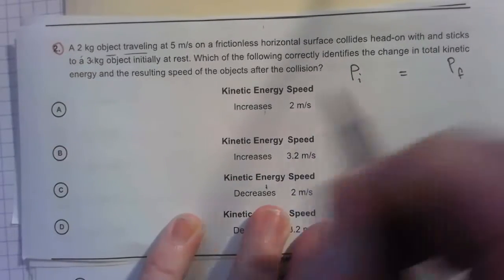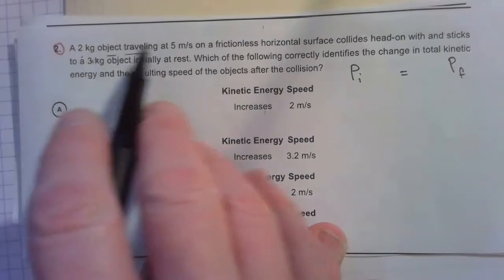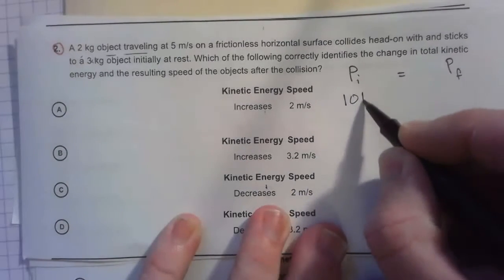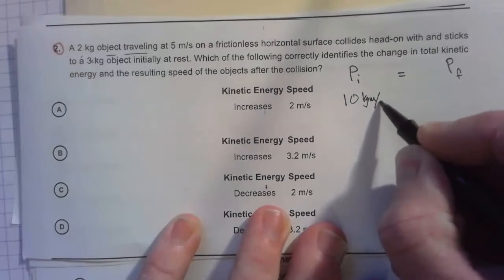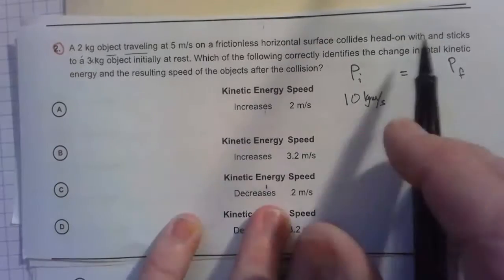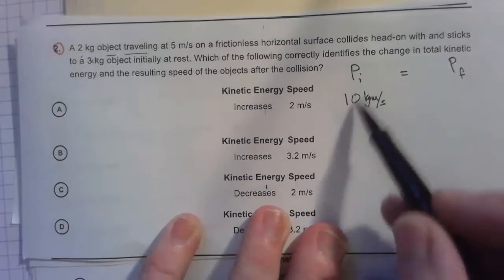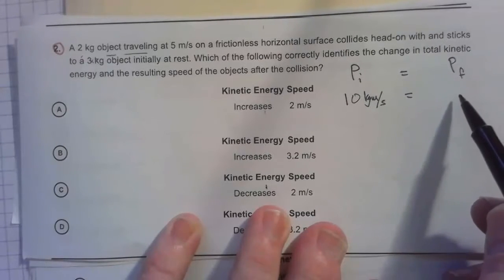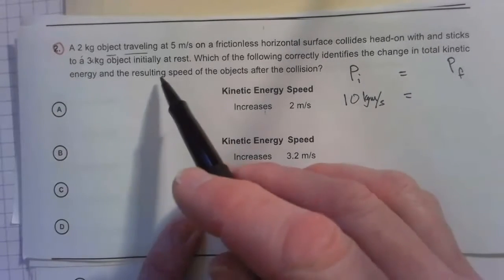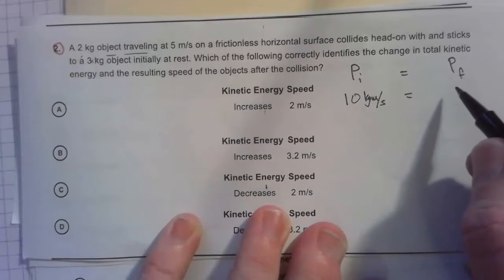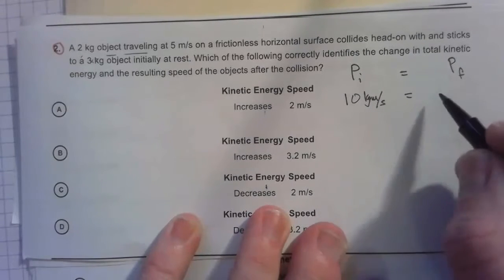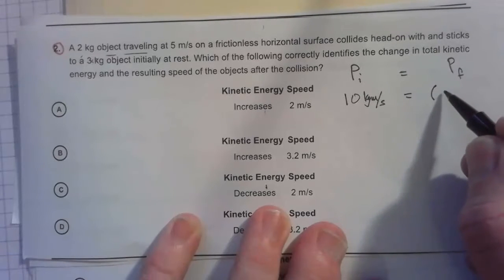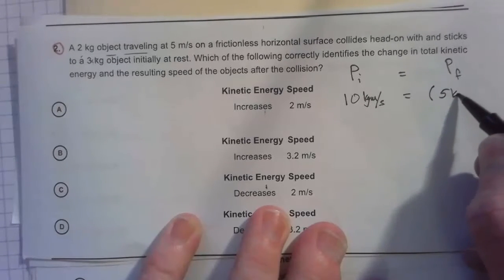So all the momentum is with that first object. And it is a 2 kilogram object moving at 5 meters per second. So the first object there has 10 kilogram meters per second worth of momentum. The 3 kilogram object doesn't have any, so there's your initial. That has to equal your final. But now, they collide and stick together. So your final momentum, while it has to be this, now has a mass of 5 kilograms because they stick together.